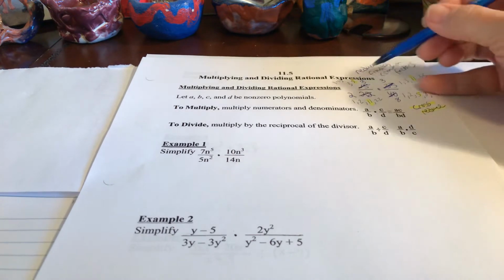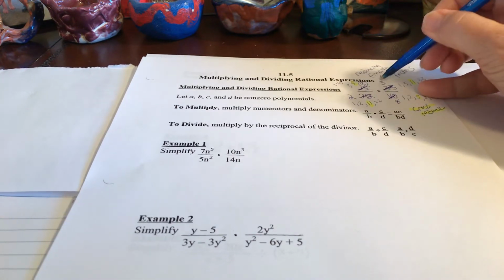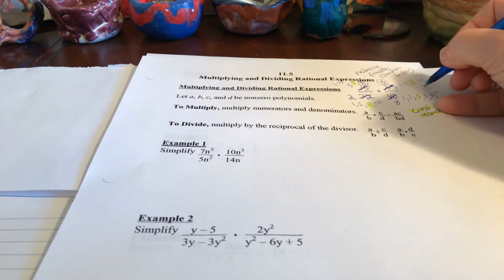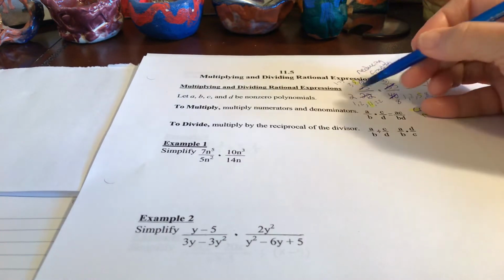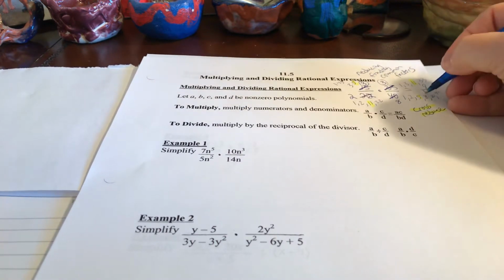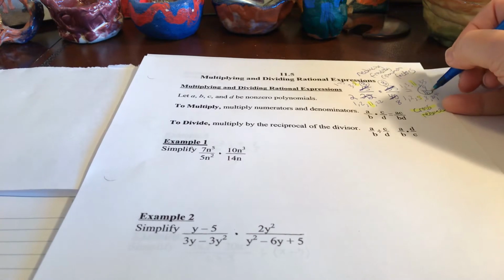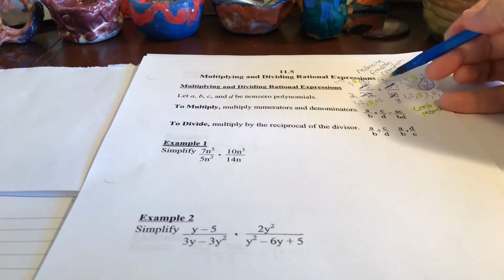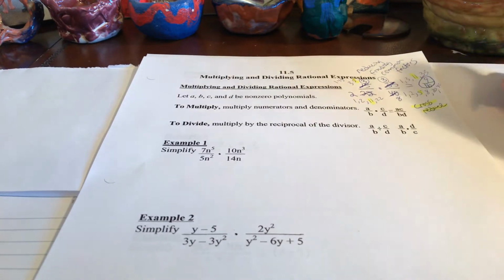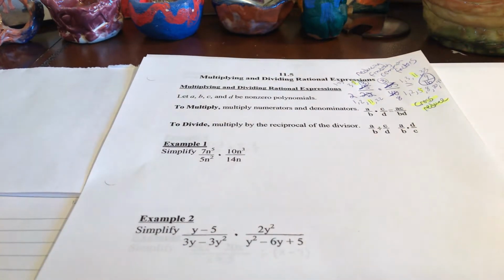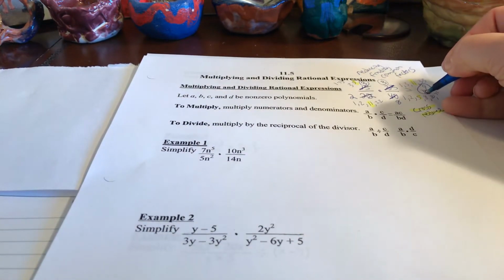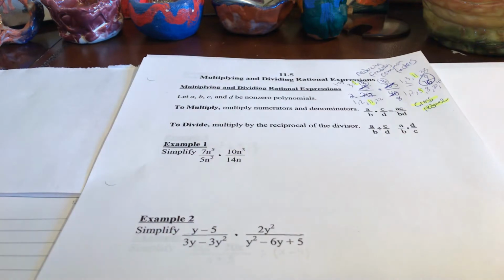All right, so now your new numbers: if you multiply 3 times 3, you will get 9. If you multiply 2 times 8, you get 16. And when I multiply 15 over 22 times 33 over 40, I will get 9/16. All right, so there's a bit of review.